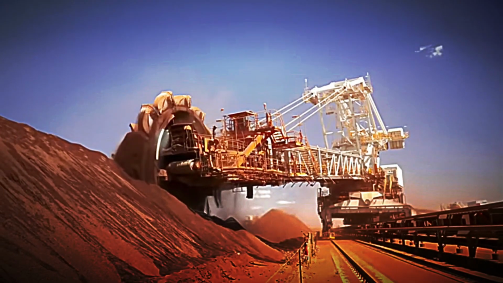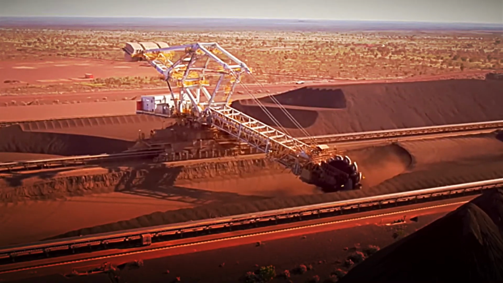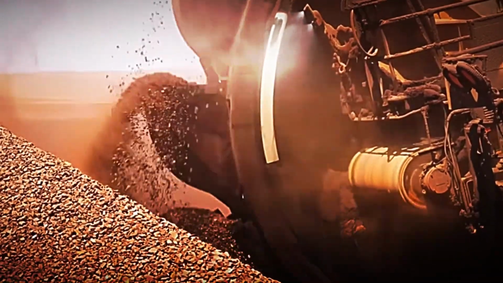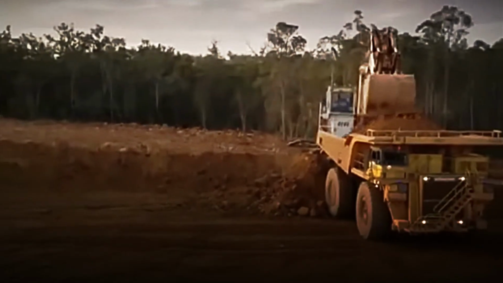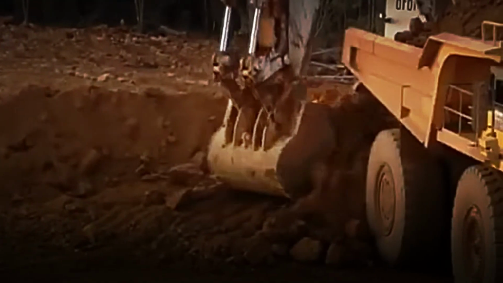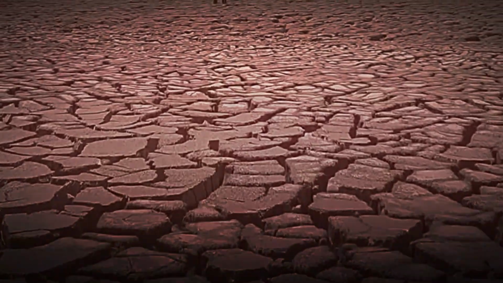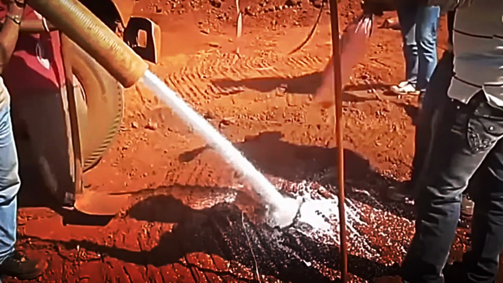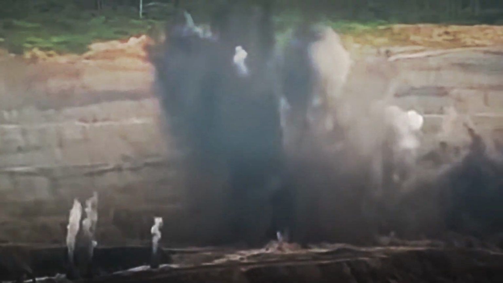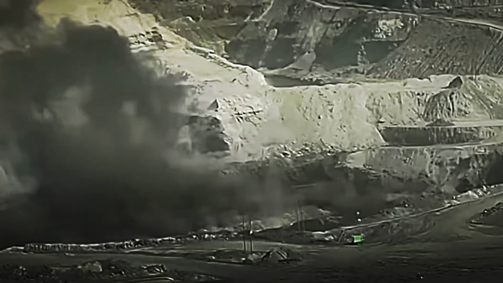The process begins with land preparation. Large excavators remove the surface layer of soil and vegetation to access the deposit. Once the rock is exposed, holes are drilled in strategic locations where explosive charges are introduced. These detonations fragment the bauxite into smaller, more manageable pieces.